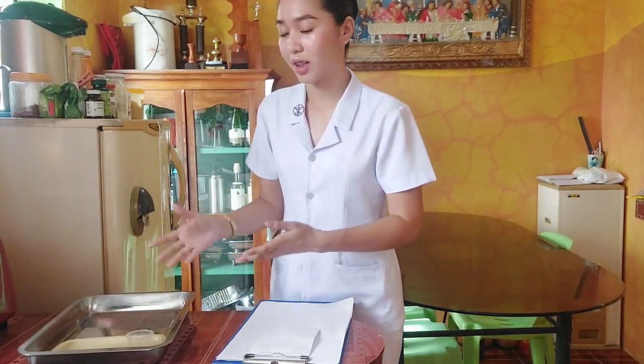Now that I have organized the supplies, next I'm going to prepare the medication. We have to bear in mind that we prepare medications for one patient at a time. Now I am going to obtain the medication.